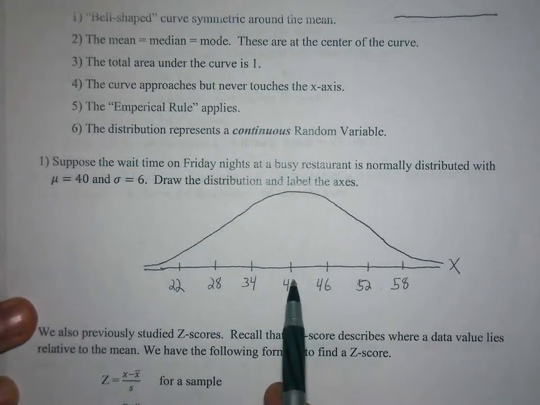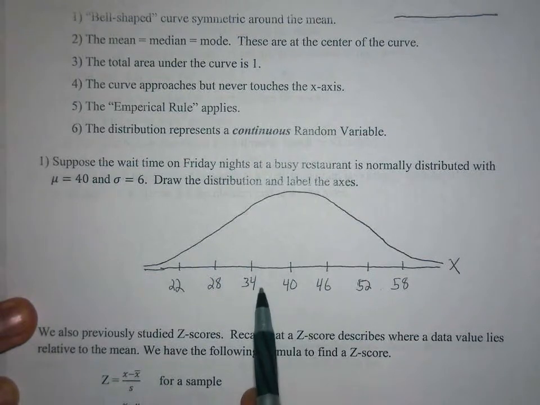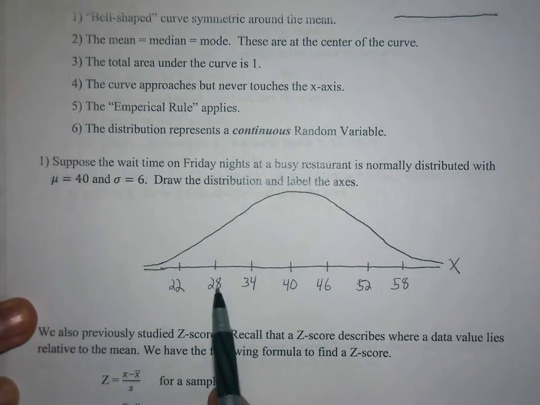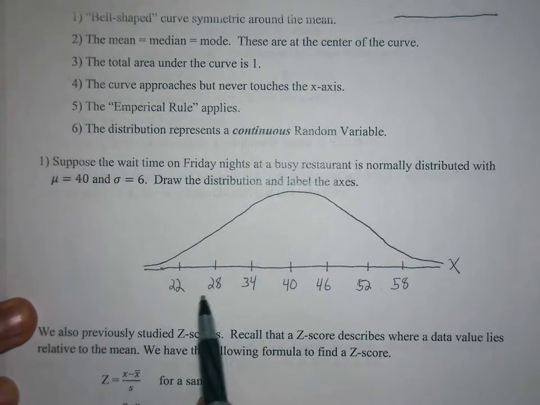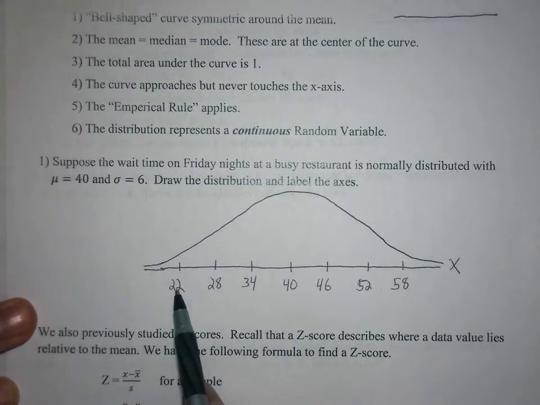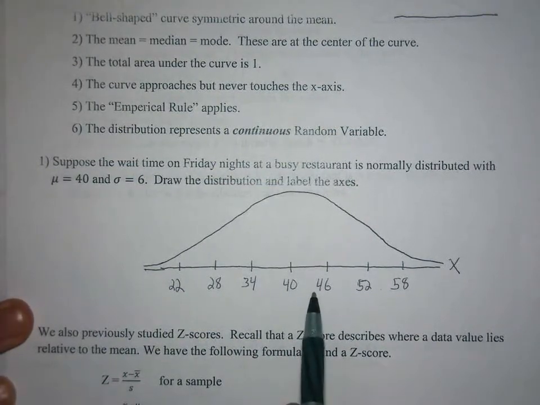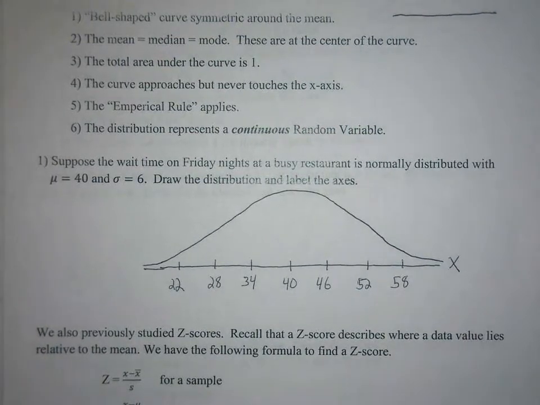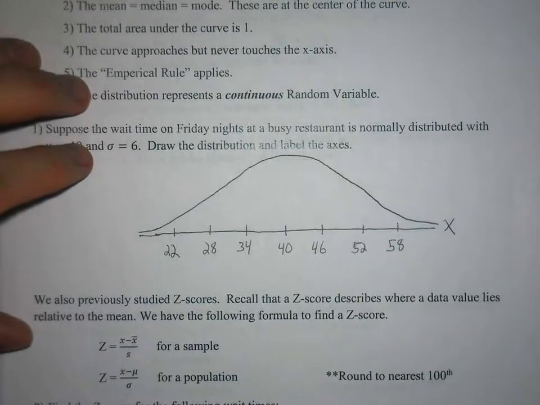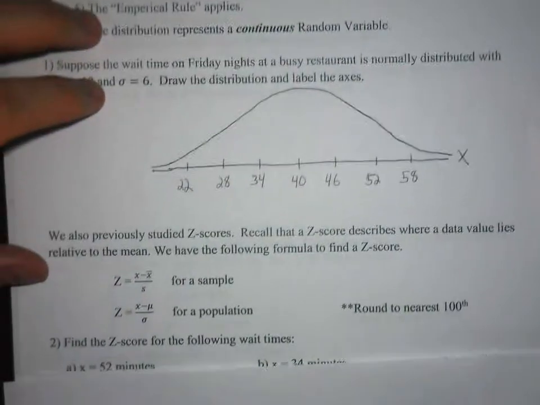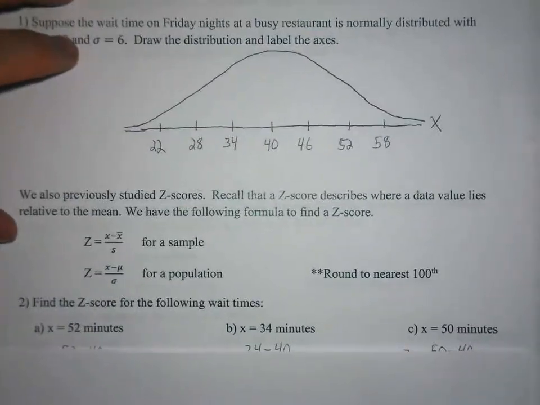And then when you go below the mean, 40 minus 6 will give you 34. Subtract another 6 to get 28. And then subtract another 6 to get 22. So that is what the distribution will look like for this example. We previously looked at z-scores, and the normal curve is going to make use of these z-scores.